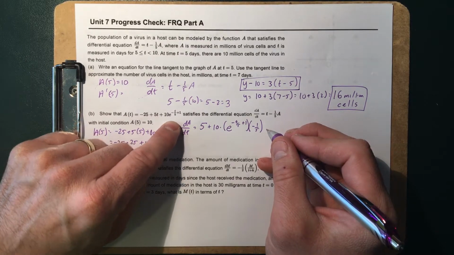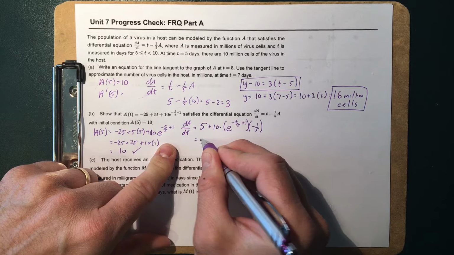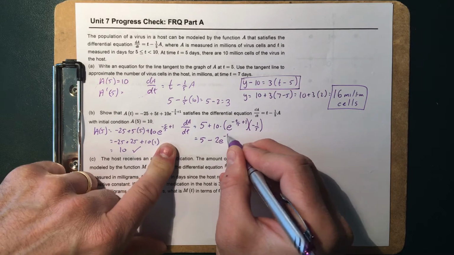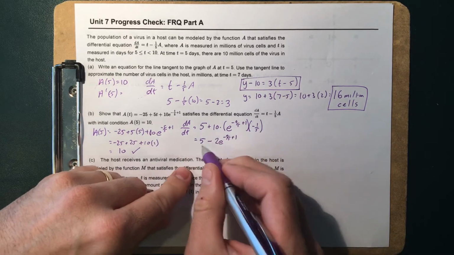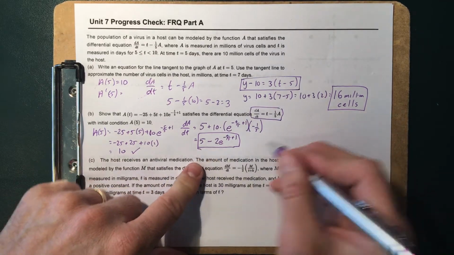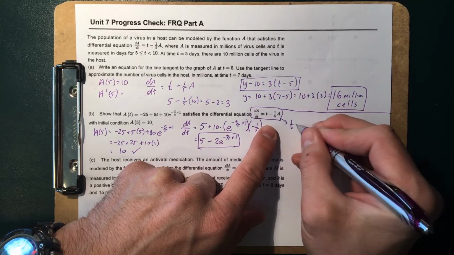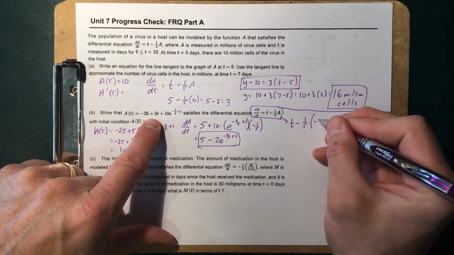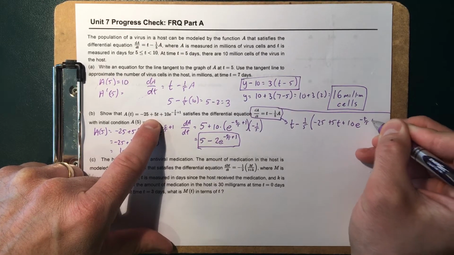Okay. So now what I've got to do is figure out, let's simplify this a little bit. 5 minus 2 e to the negative t/5 plus 1. Now we got to figure out if that's this. Is this that I just got the same as this, which was given? Well, maybe instead of manipulating this, I'll just go up here and ask it, hey, are you t minus 1/5 of the thing that we started with, which is negative 25 plus 5t plus 10 e to the negative t/5 plus 1?